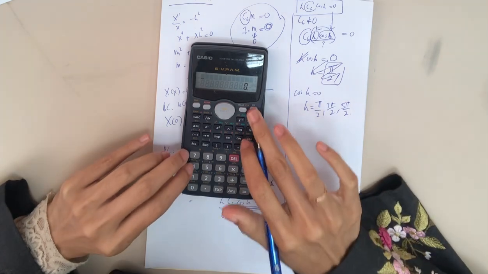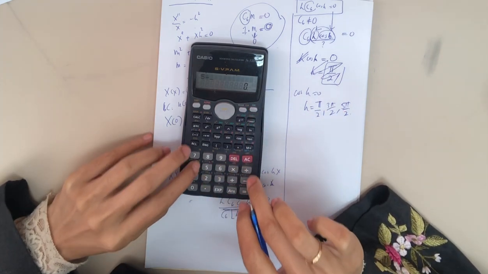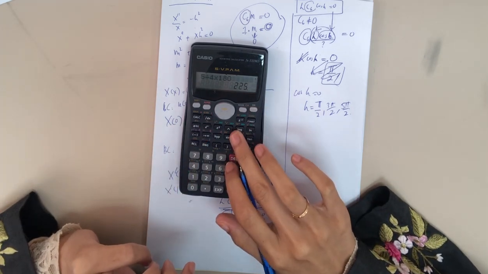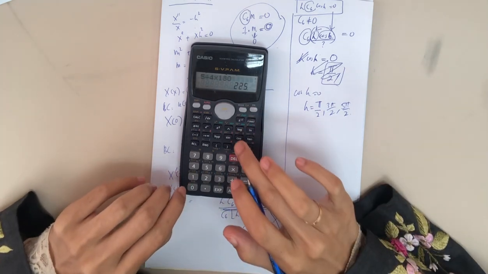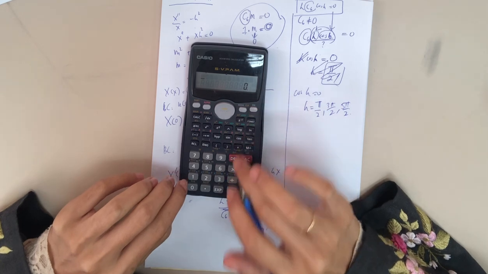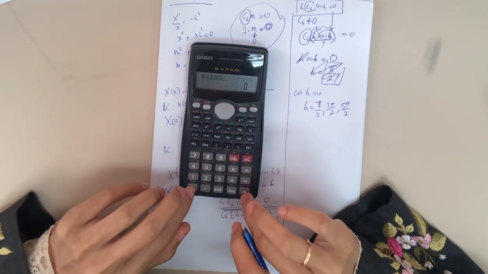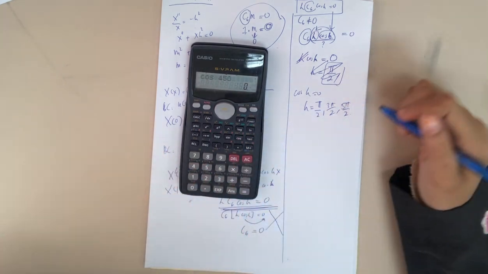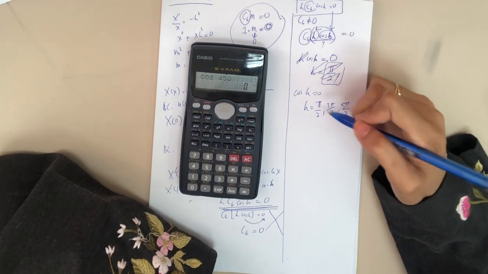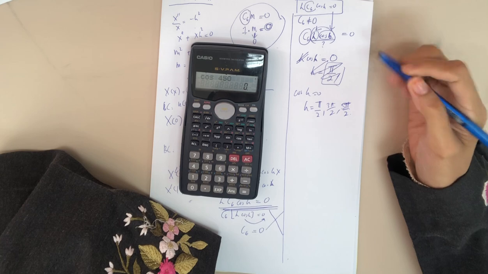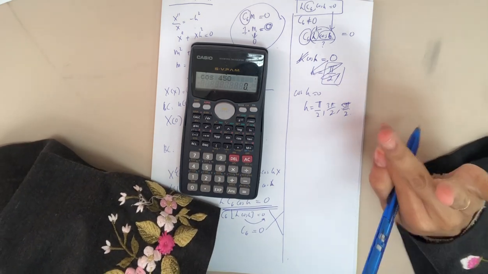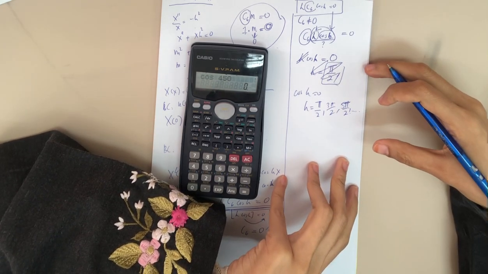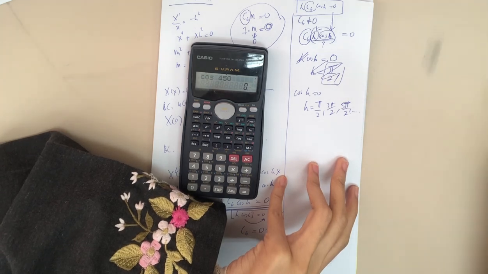If you want to reconfirm it, just 5 over 2 times 180, that gives 450. Cos 450, yes, correct. So 5 pi over 2. You just calculate up till 3 values of lambda. Then you put a dot. The dot shows that there are other points, but we just want to find these.